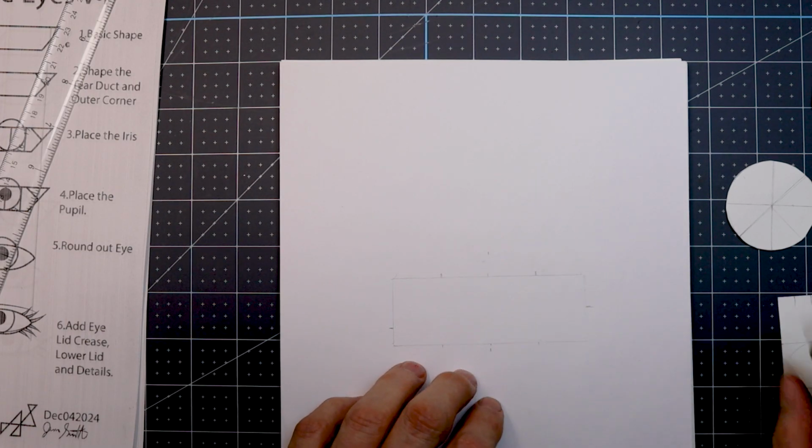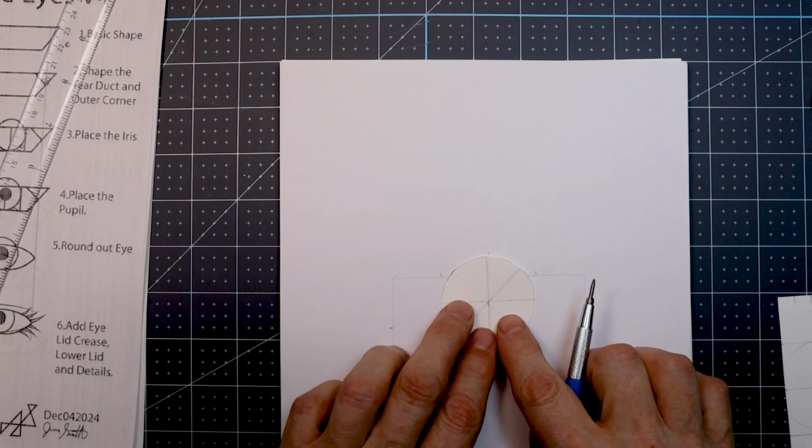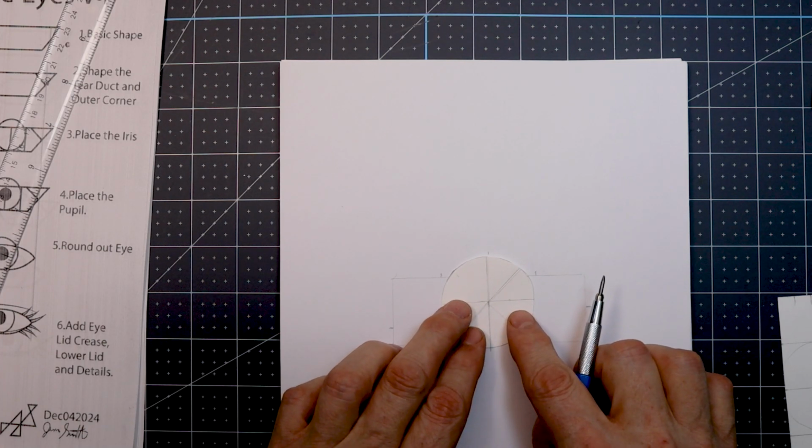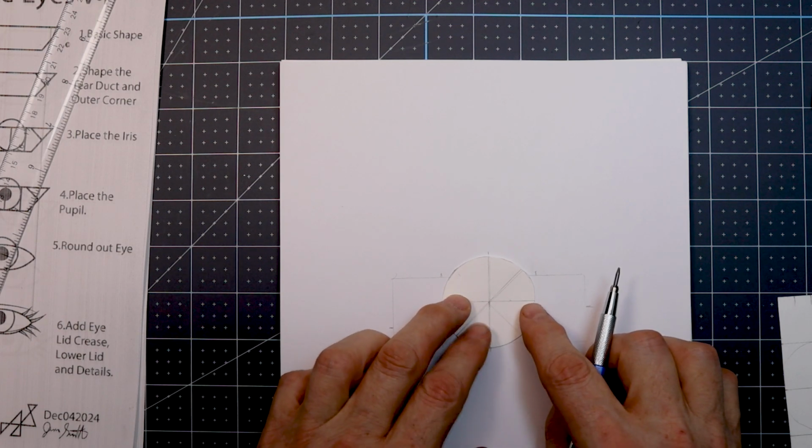So I like to mark all those places first, and then I like to put the little iris template in between the first and third quarters.